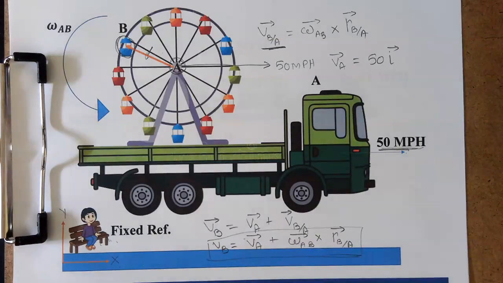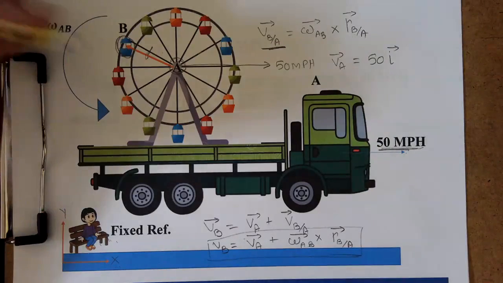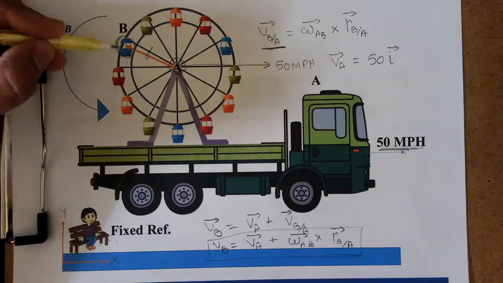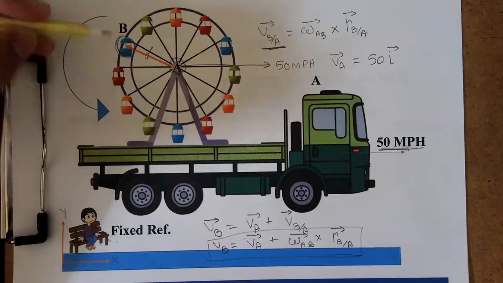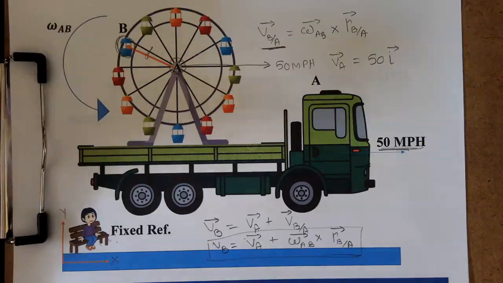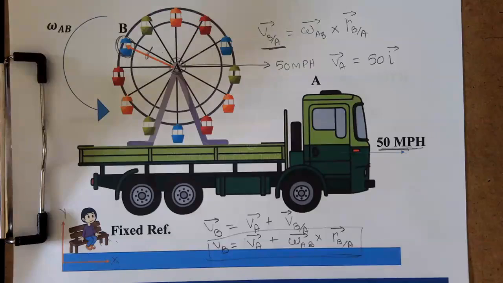So if you look at the motion of B, what do you think about it? Because B is a rigid body, let's consider the person or the entire cabin. Does it undergo pure rotation? Does it undergo pure translation, or is it a combination of rotation and translation? That is general plane motion. You can pause the video and think about it before I give the answer.